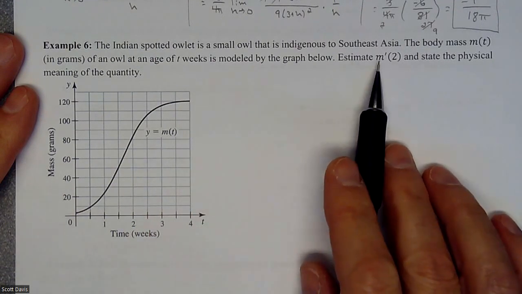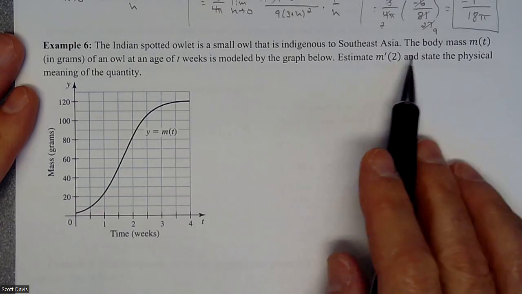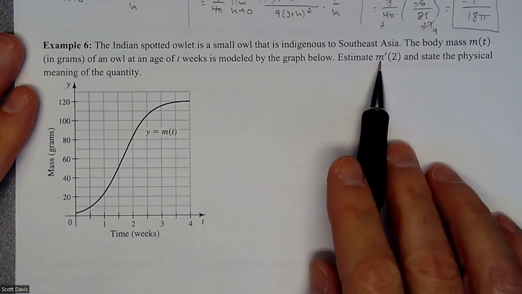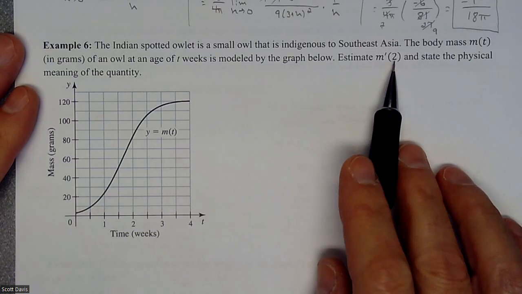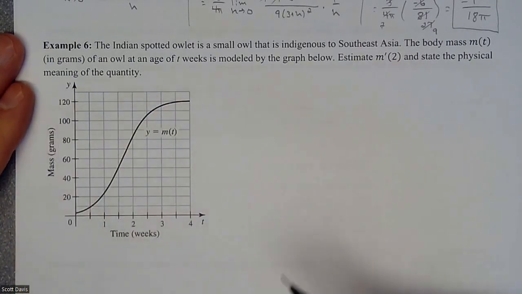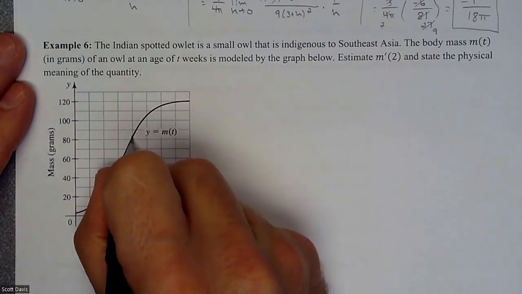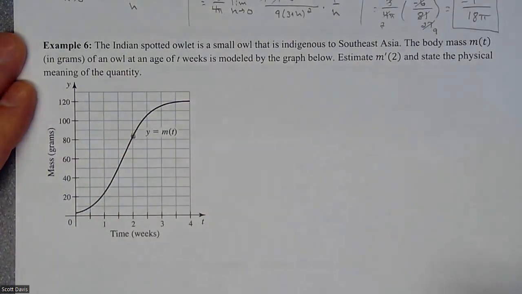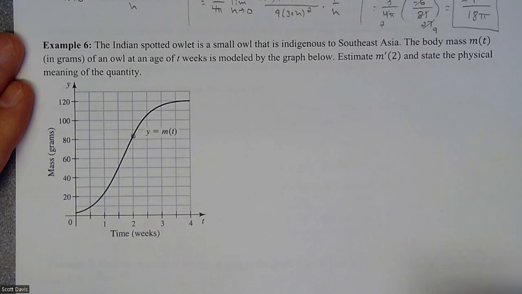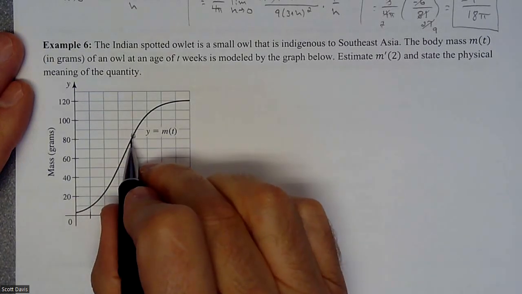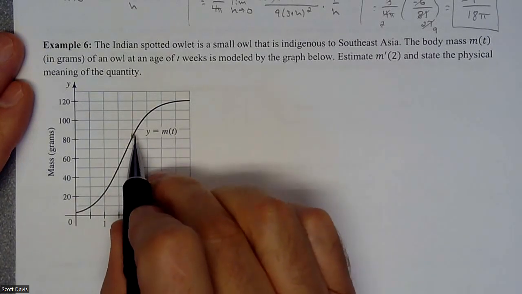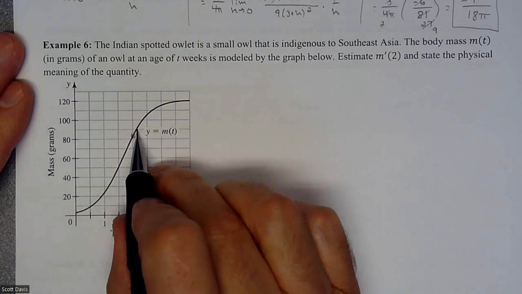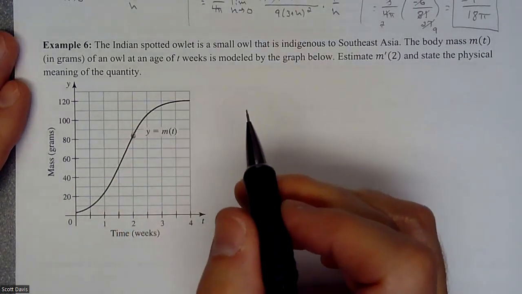So we want to estimate M prime at 2, which is the slope, the rate of change of the body mass at 2 weeks, and state the physical meaning of this. All right, so here is our point. And so we are trying to figure out what is the rate of change at that point, because maybe that's kind of the steepest spot where the baby is growing fastest. And then after that, it starts to kind of slow down.